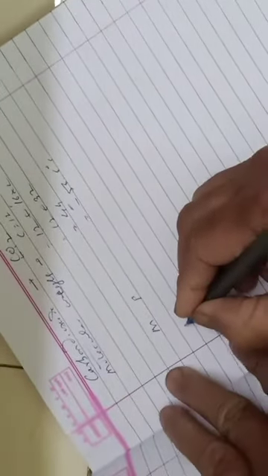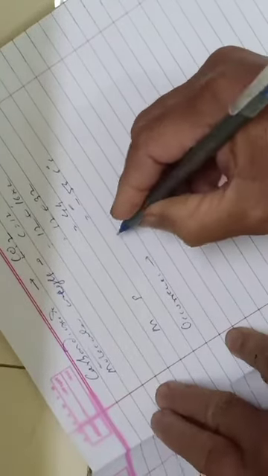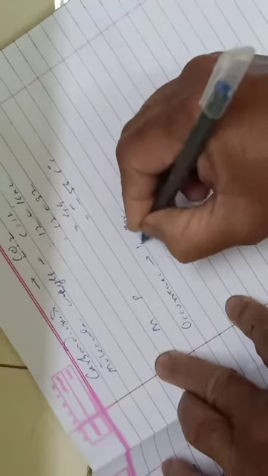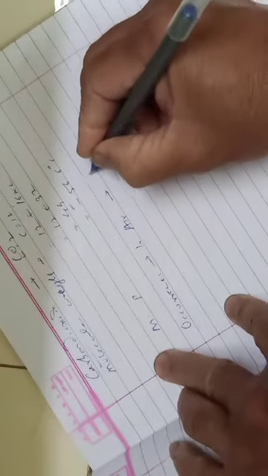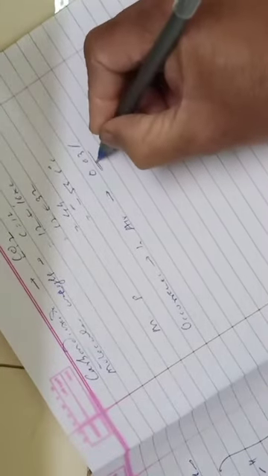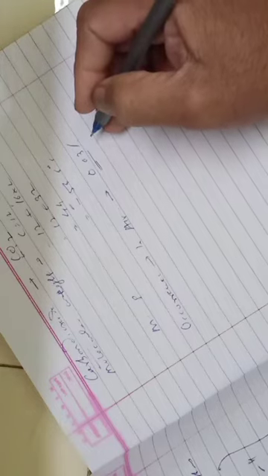Carbon dioxide occurs in nature. See its occurrence in the atmosphere, in air. In air, carbon dioxide occurs at about 0.03 percent.